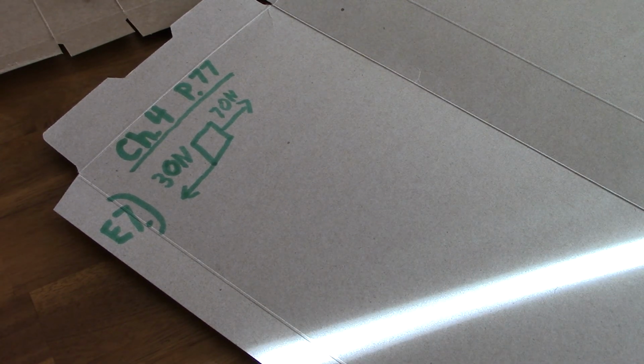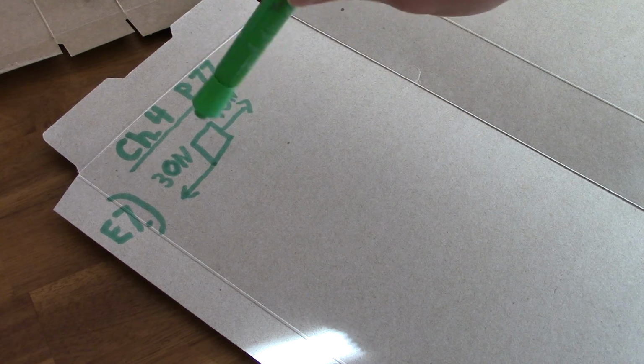All right, so we're on chapter 4, page 77. We're going to be doing problem E7. I drew a little diagram here. You folks are lucky. I'm a great artist, as you can tell.